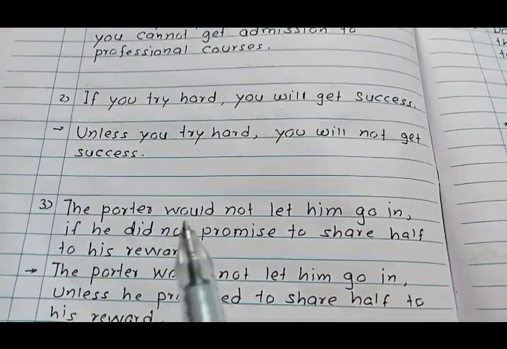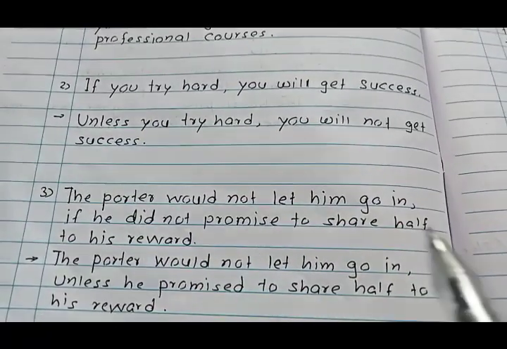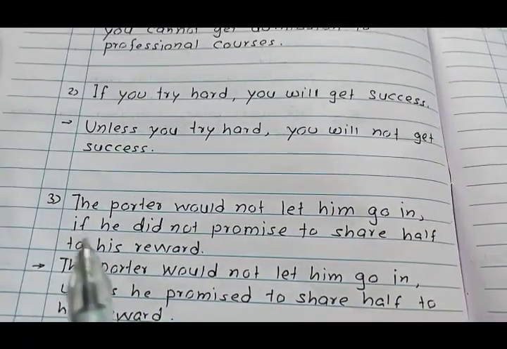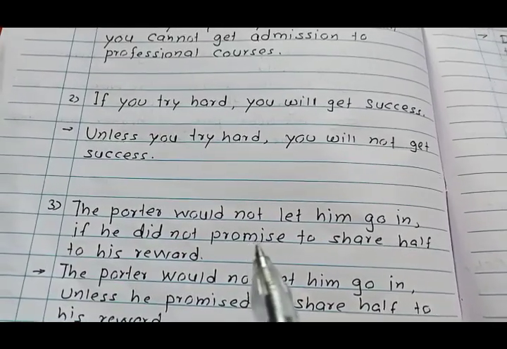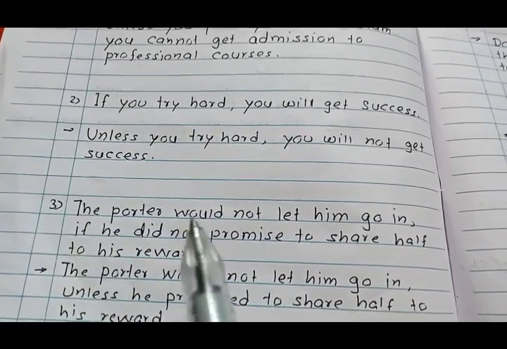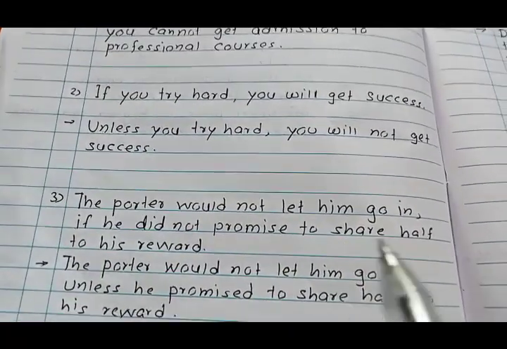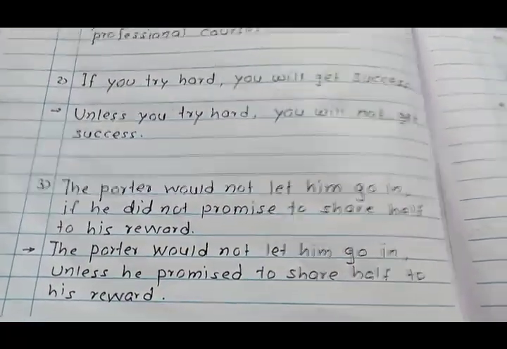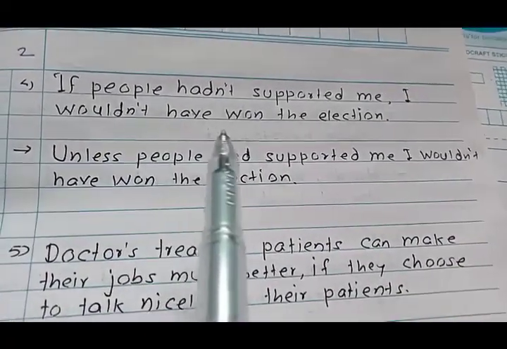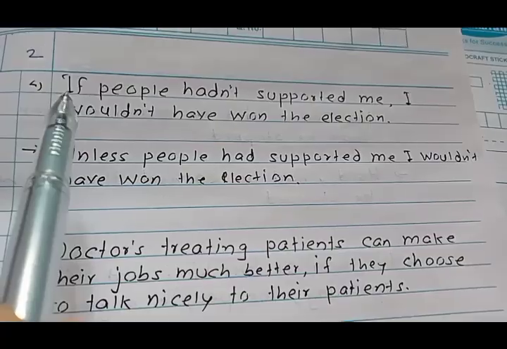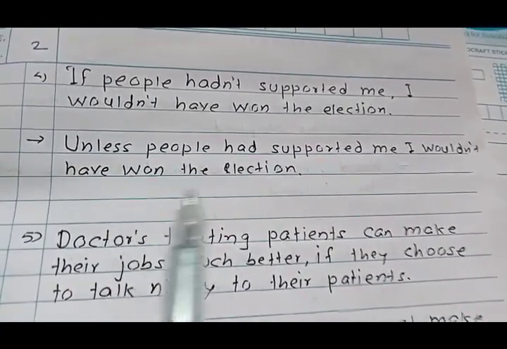Number 3: The porter would not let him go in if he did not promise to share half of his reward. Here "if" and "did not" are removed, but "did" is removed and the past tense "promised" is used. Answer: The porter would not let him go in unless he promised to share half of his reward. Fourth one: If people had not supported me, I would not have won the election. Here "if" becomes "unless" and "not" is removed. Unless people had supported me, I would not have won the election.